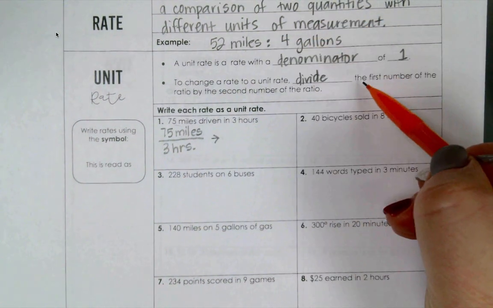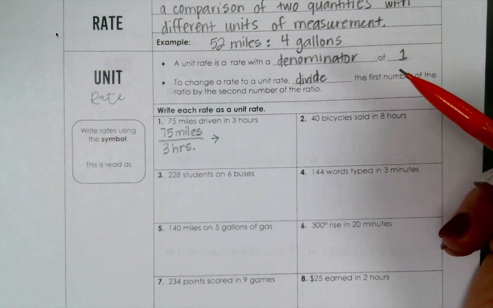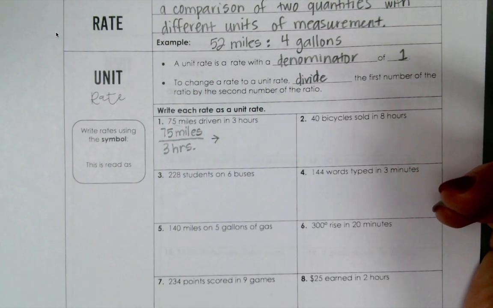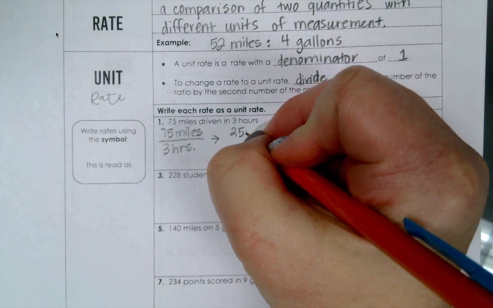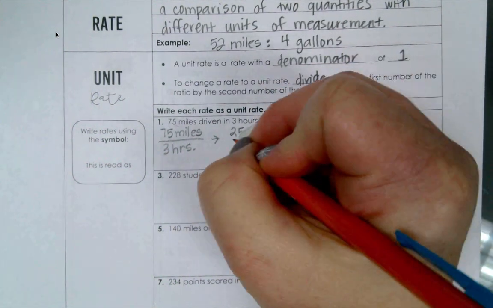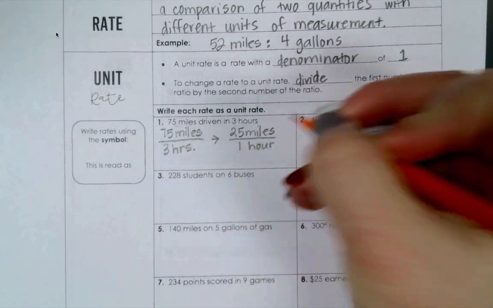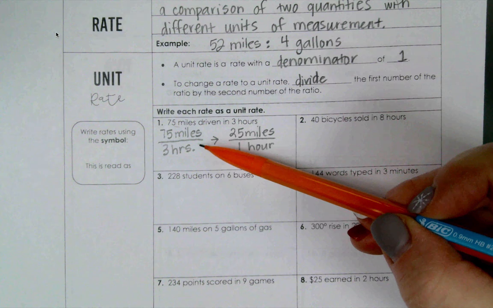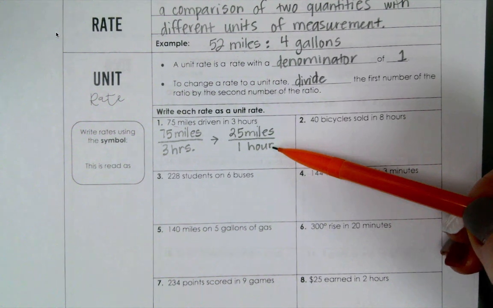My directions tell me to divide the numerator by the denominator. When I divide 75 by 3, I will get 25 miles in 1 hour. So this is a unit rate, because my denominator is 1.